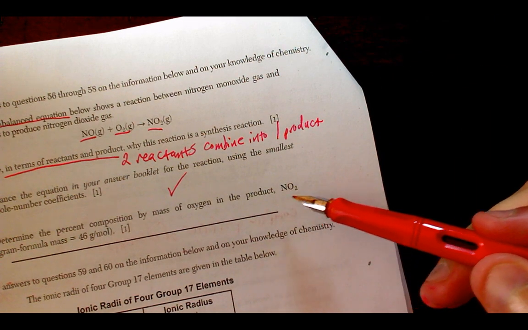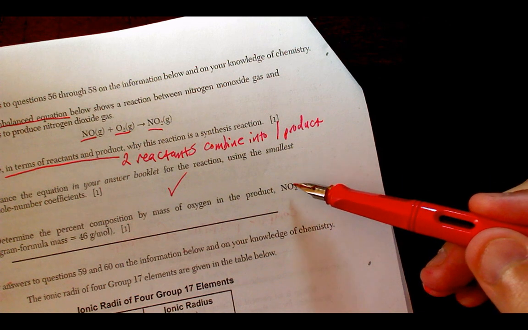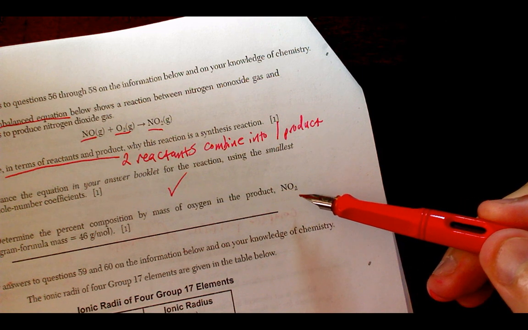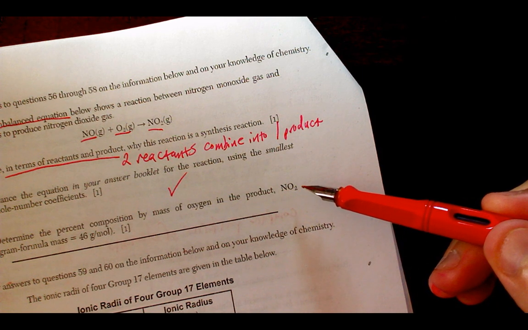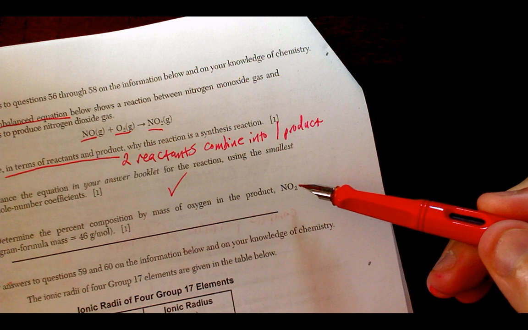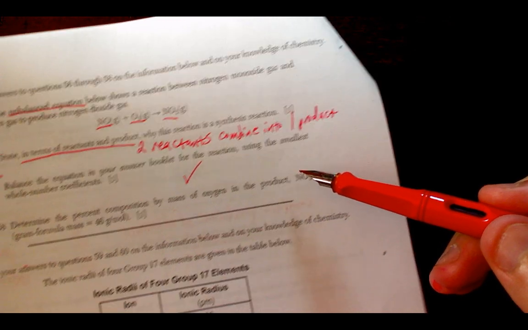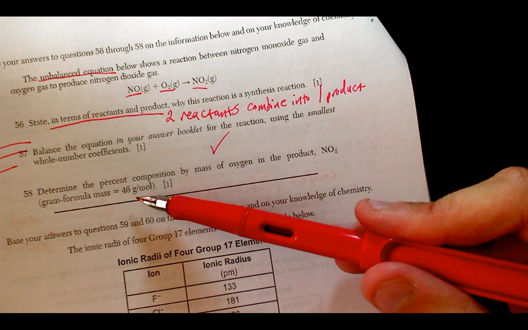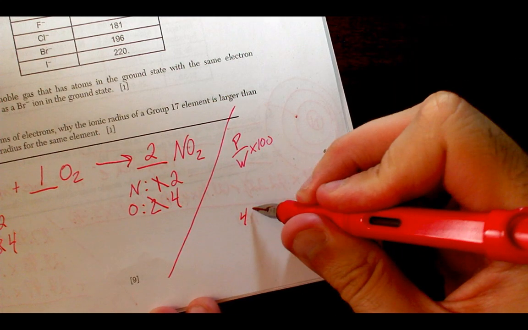So how much oxygen is in this molecule right here, NO2? The nitrogen is only 1 of, the oxygen there's 2. So the top part of my fraction is going to be how much 2 oxygens weigh. That's going to be the mass, the part rather. And the bottom part, the whole, if you want to, you could add up N and O2, but you don't have to because it tells you right here in the question that the total mass of the whole thing is 46. So my whole in the bottom is going to be 46.